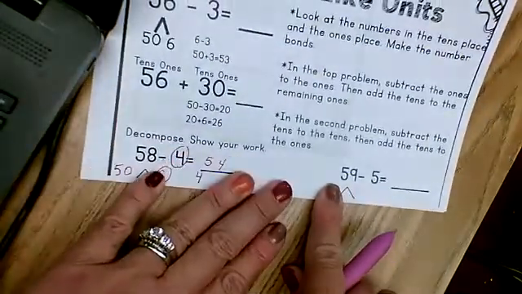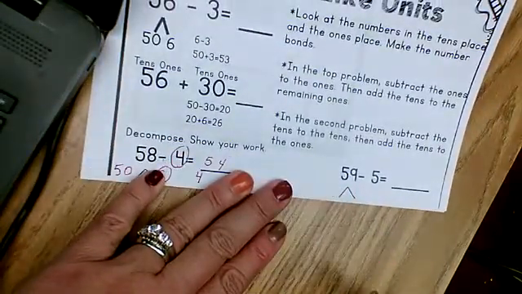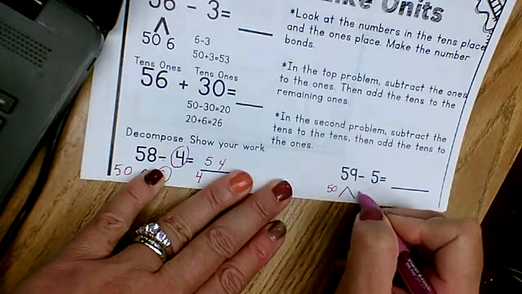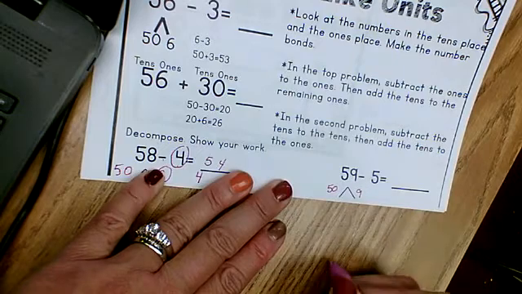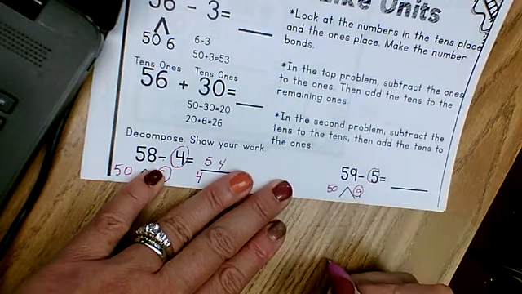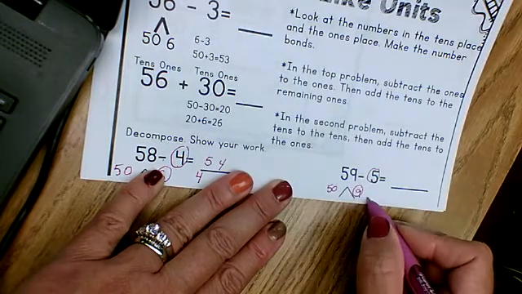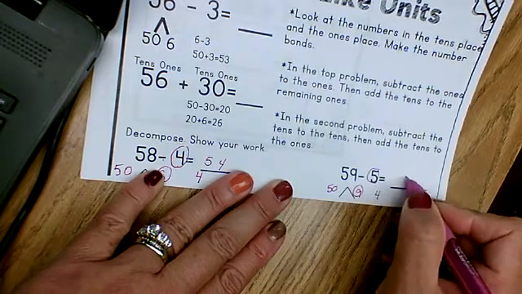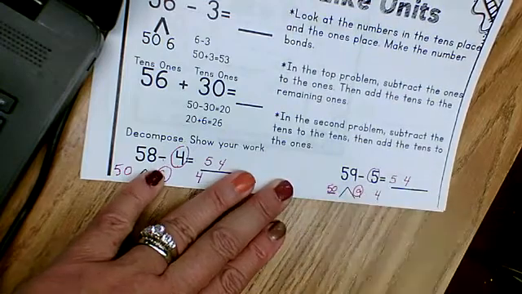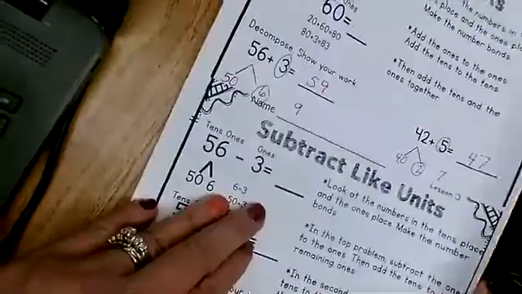Okay, I want you to try this one. Pause the video and then turn it back on and check yourself. You should have broken this down into 50 and 9. And you should have known that 9 and 5 are the same. They're ones. 9 minus 5 is 4. My answer is not just 4. We can't leave the 10 hanging. It's 54. Okay. Now you're going to turn the page and look at the back of that page.